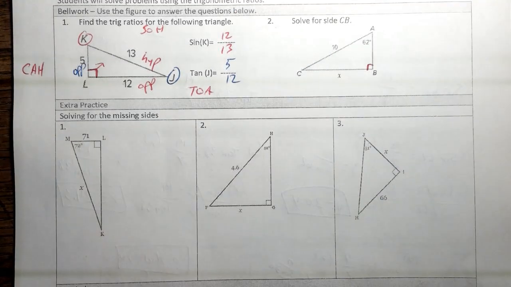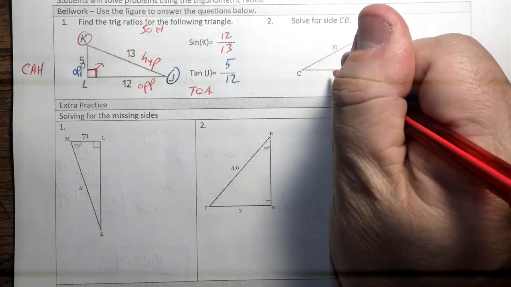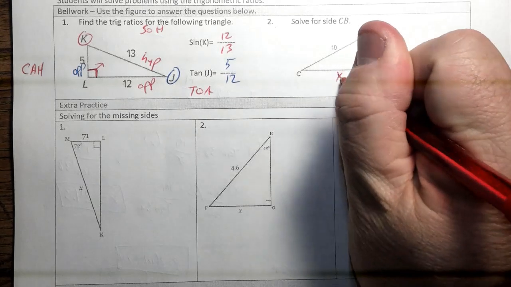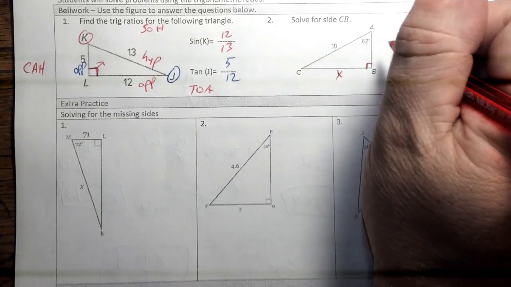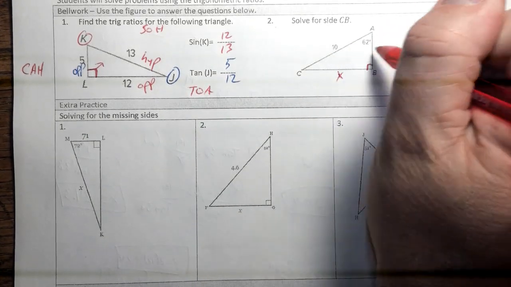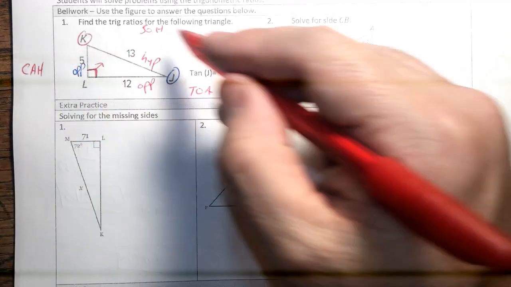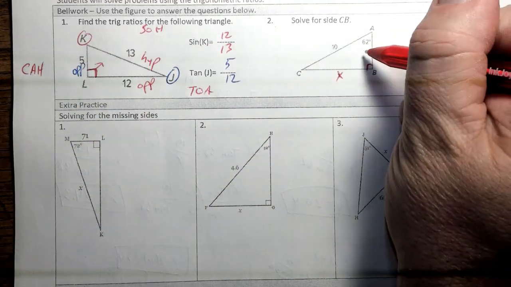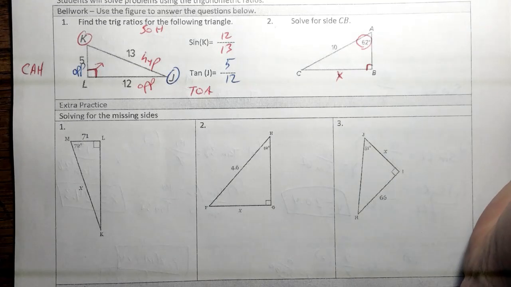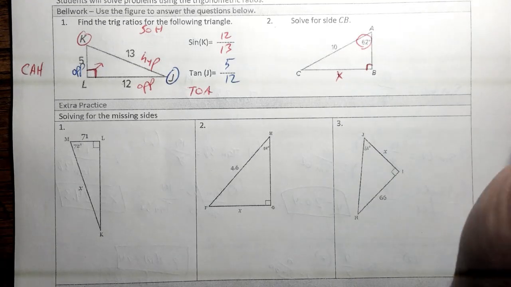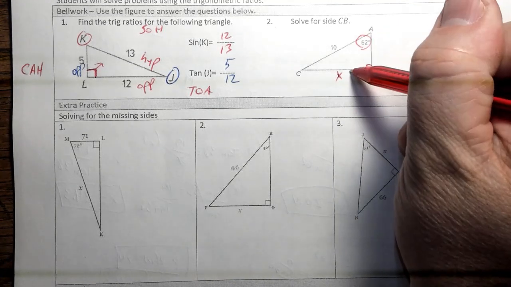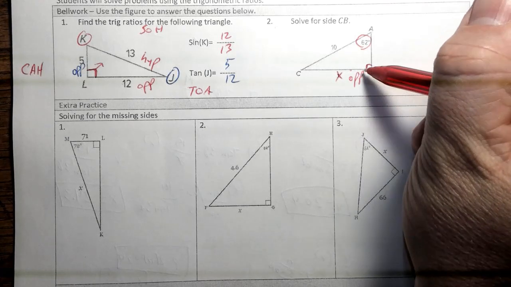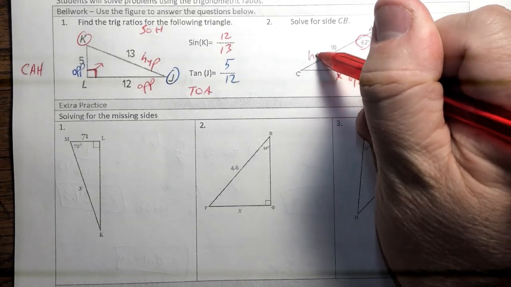All right, number 2, solve for side CB. They call it x. So this is more like yesterday. This was just more practice setting up our ratios. So number 2, we have angle A, here's a 62-degree angle. If it's on the top, down here, x is opposite, and then we have a measure for our hypotenuse.